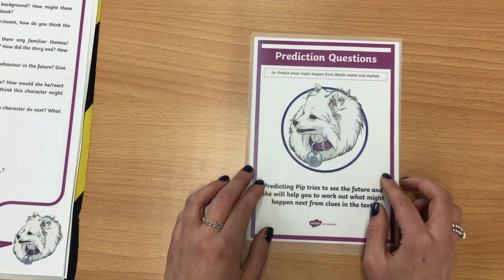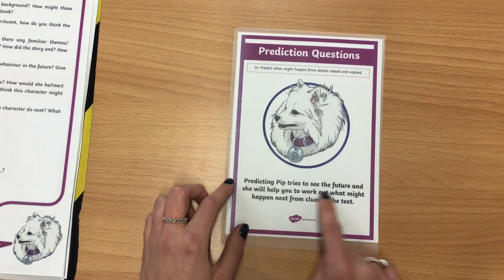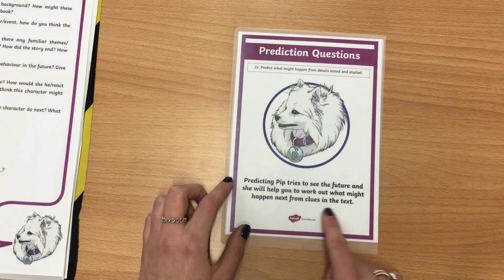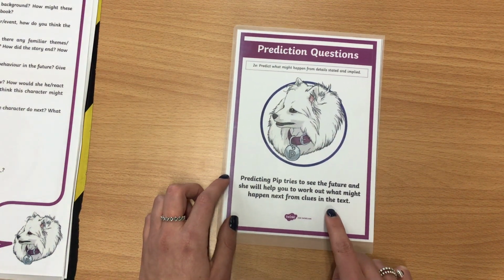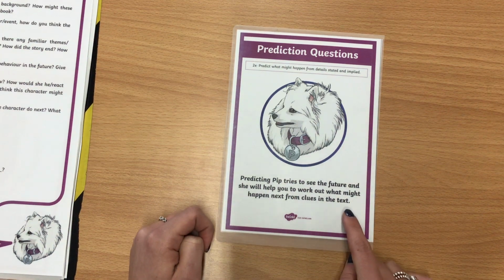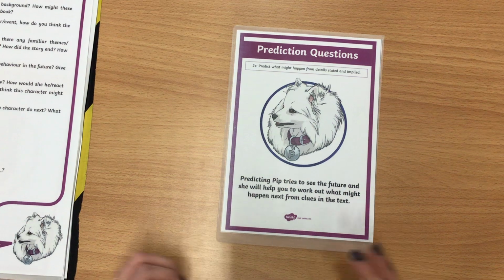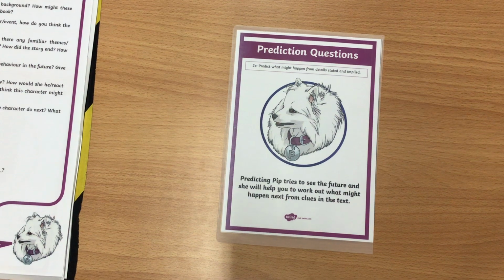Okay, the next one we're going to look at is Predicting Pip, and that is all about thinking what will happen next. He tries to see into the future, and he will help you work out what might happen next from the clues in the text. When we're using this skill of prediction, we must use the clues in the text. We can't just predict anything and make it up off the top of our heads. We've got to use what we already know about the text.